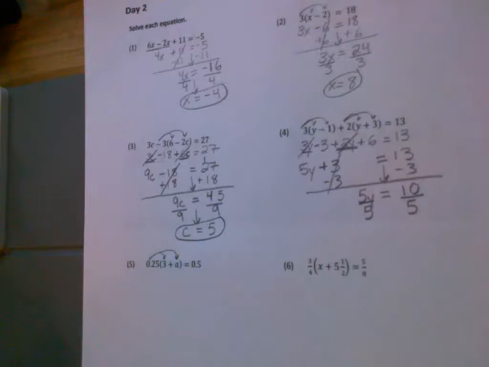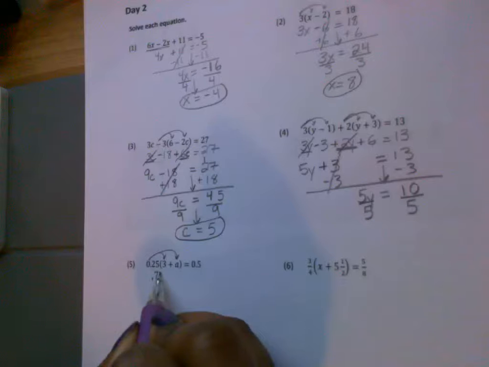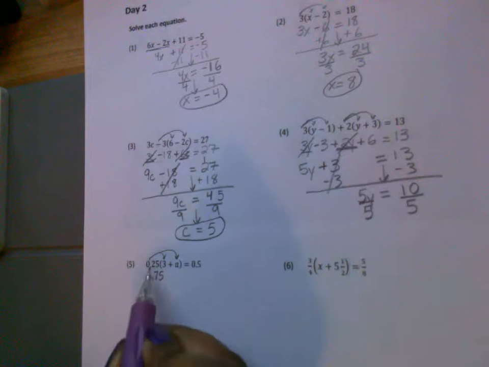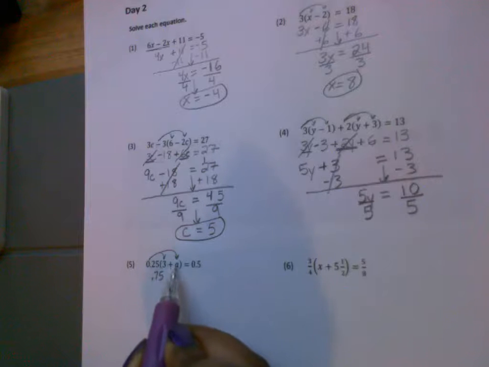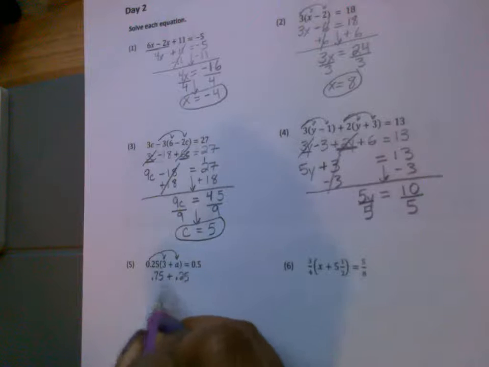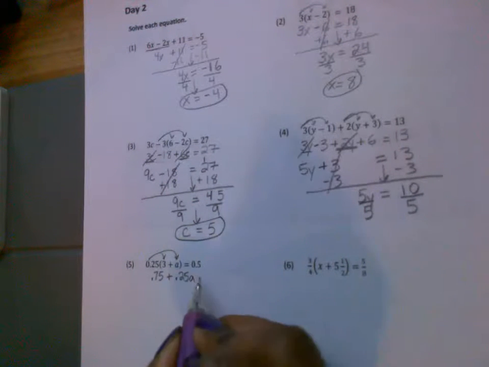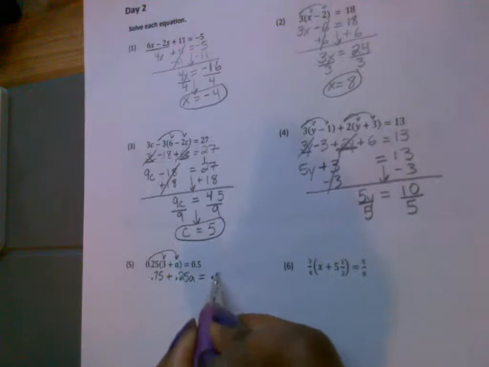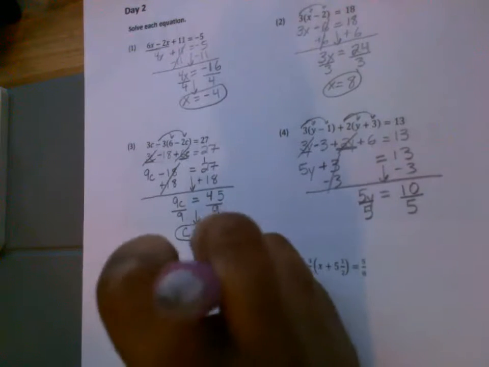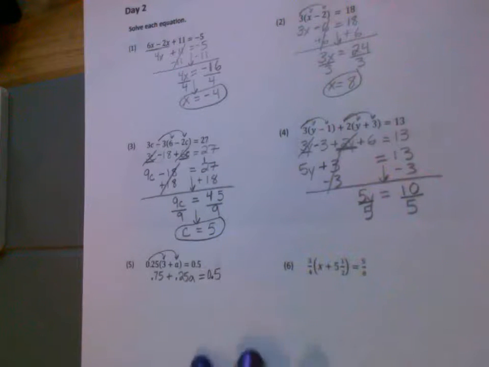And that gives you 0.75. So we got 0.75 here. It's like having 3/4 is 75 cents. So now we're going to multiply 0.25 times 1A, which is 0.25A. 1 times 0.25 is 0.25. You got A. Bring down your equal sign and bring down your 0.5. Okay, do you see what I did here?